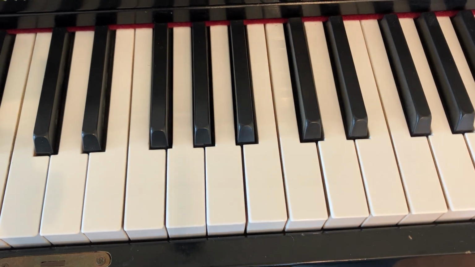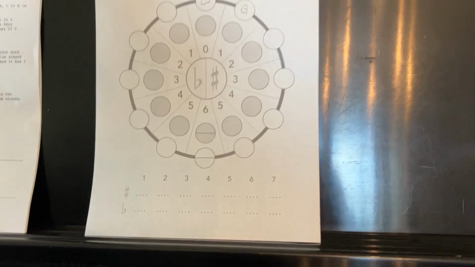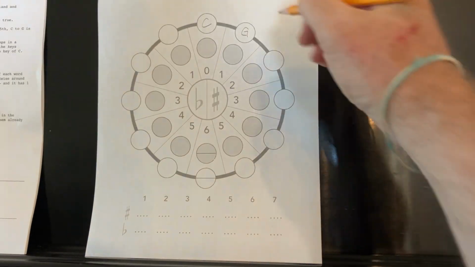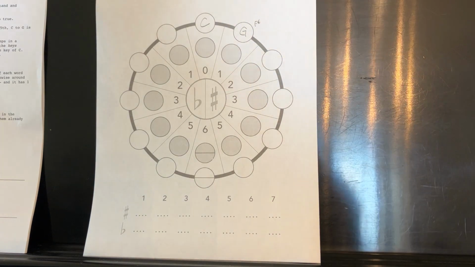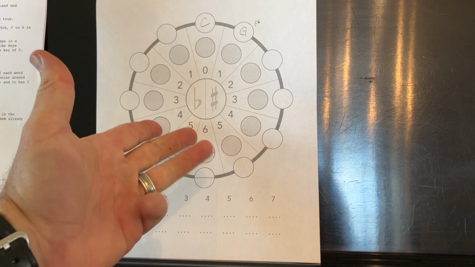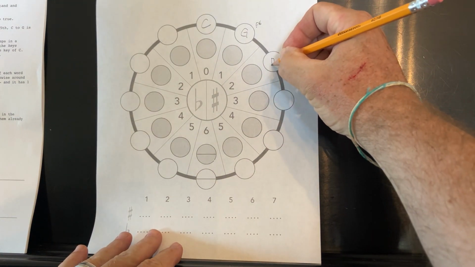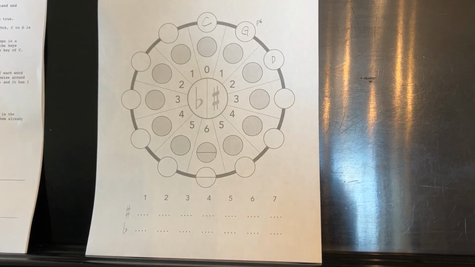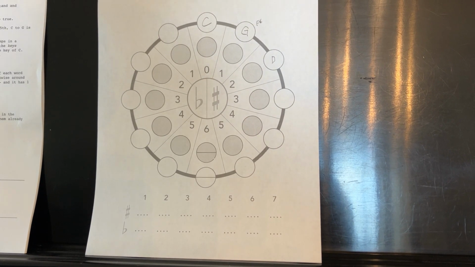What I'm going to do here is write G, and I've got an F sharp here. We count up a fifth from G: G, A, B, C, D. So I go to D, that's the next key. It has 2 sharps, and you always retain the sharps you had previously.